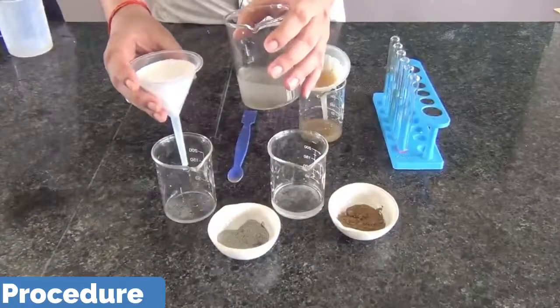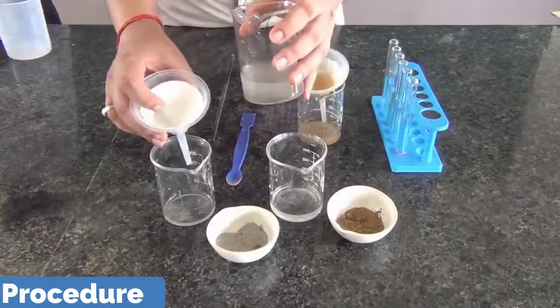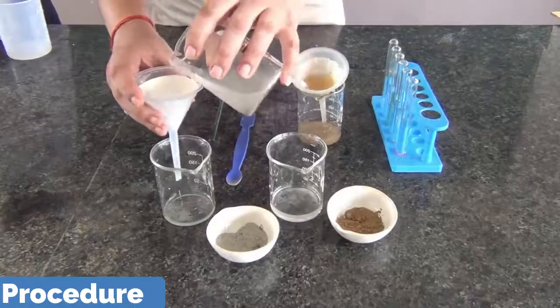We are going to filter it with the inverted funnel, and you can see the filter paper over it.